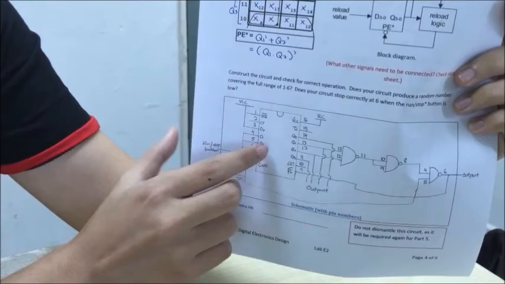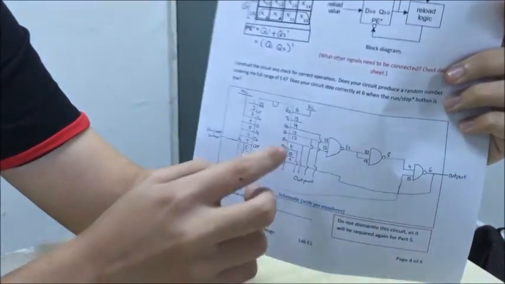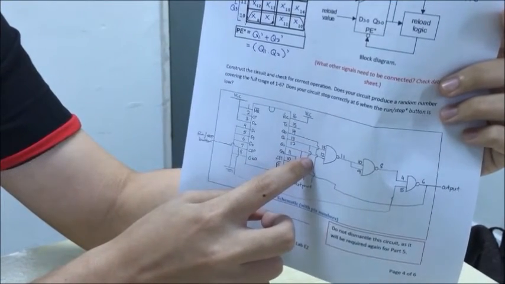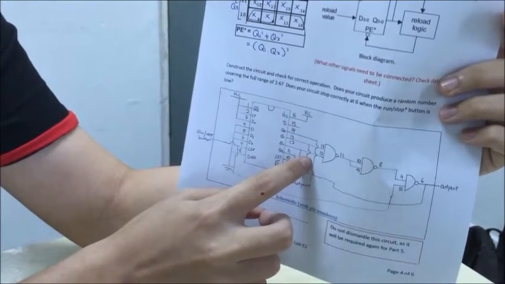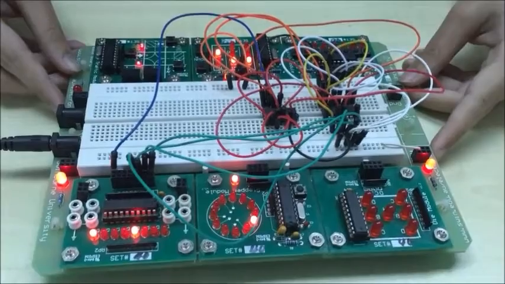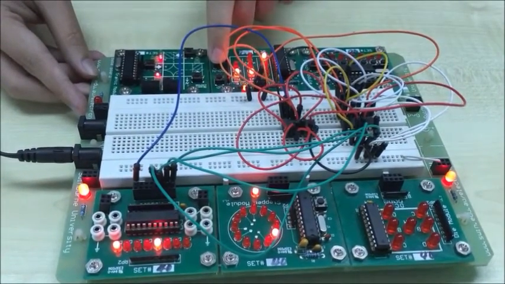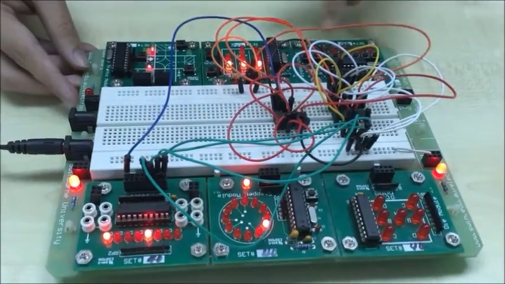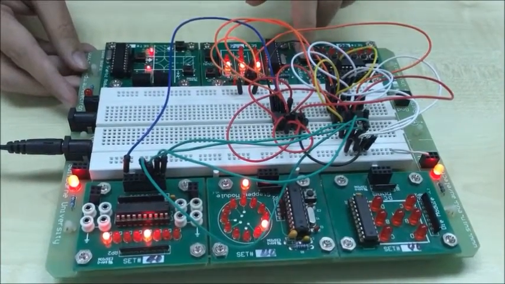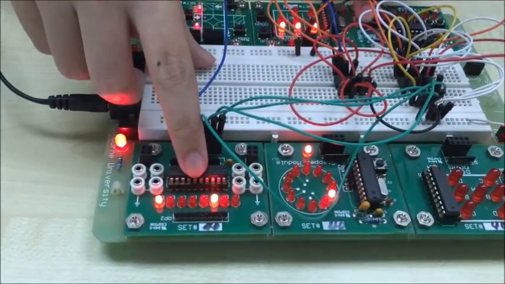So this one is the 74HC161, and this NAND gate will be the 74HC00 IC. So this will be our circuit, and for our clock we just put 1 Hz, because 1 Hz is enough already. And when I press the button, it will start to count.